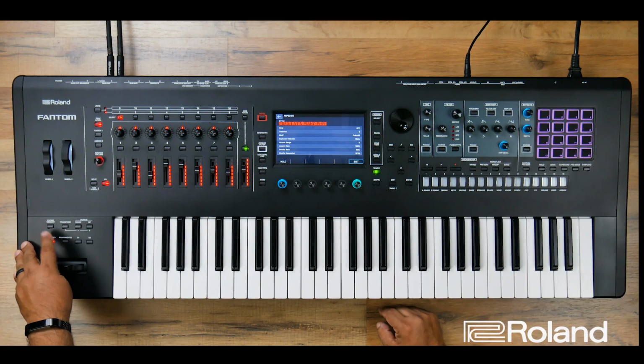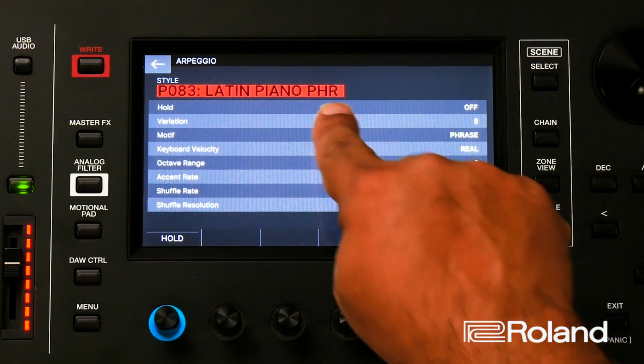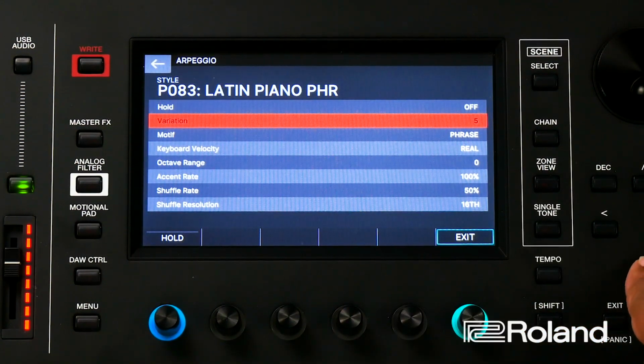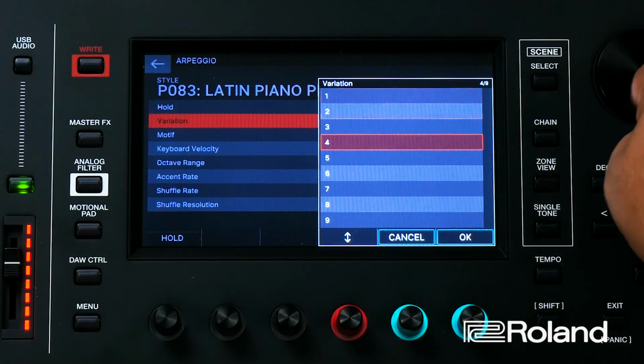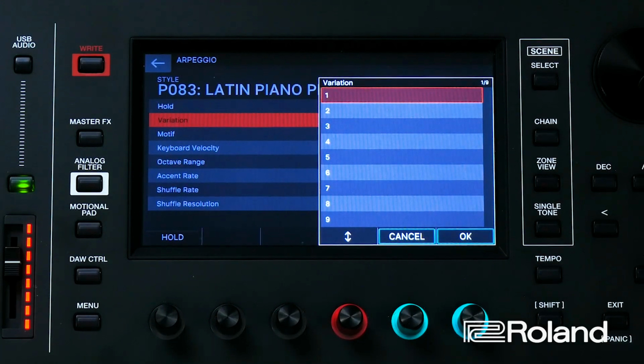Press the arpeggio button to bring it back open. And this one's also a phrase, so I make sure and have it on phrase. And let's see what variations I have available. This one has 9 variations. So let's listen to variation 1 first.